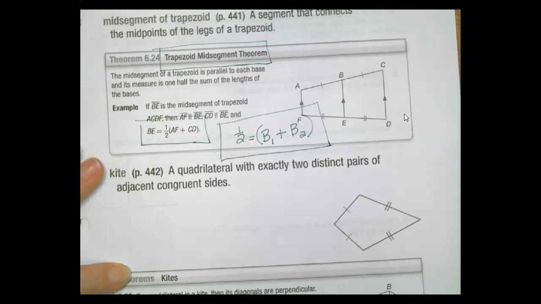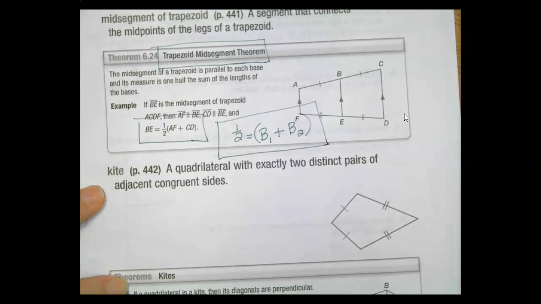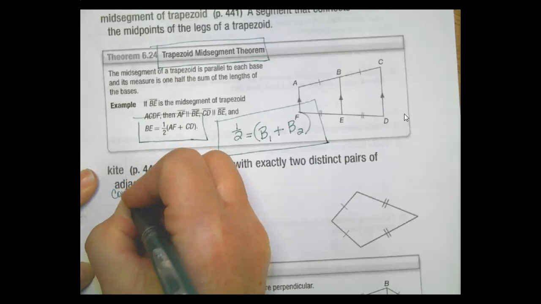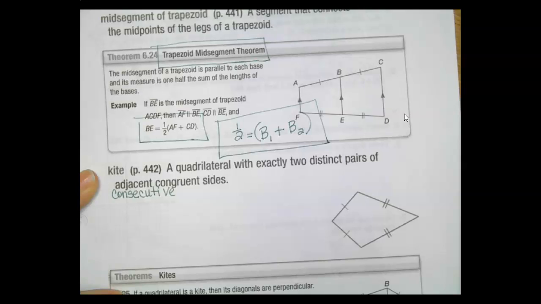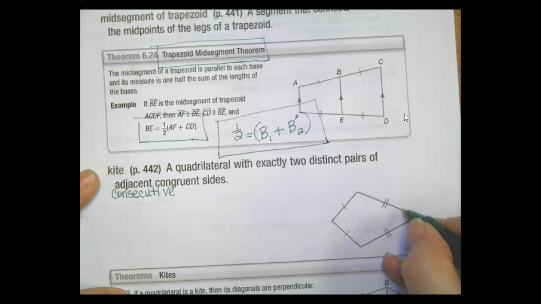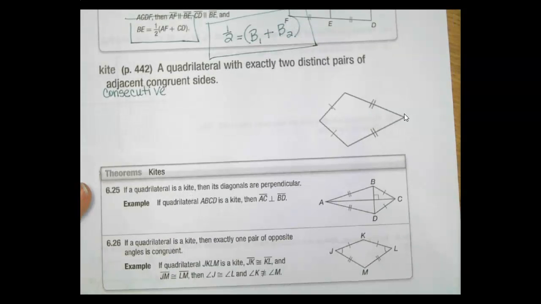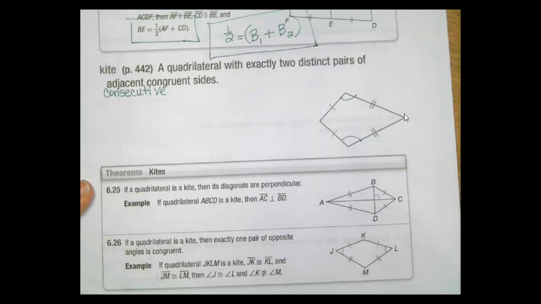All right. A kite. A kite is a quadrilateral with two distinct pairs of adjacent, I'm going to say consecutive, congruent sides. So this one, then this one. This one, then this one. These opposite angles are also congruent.